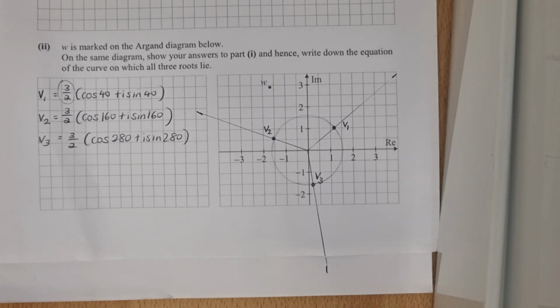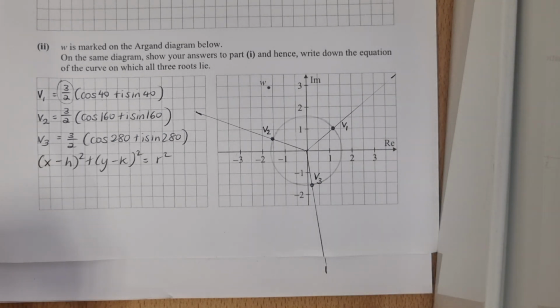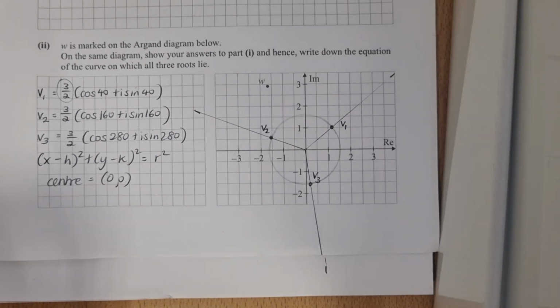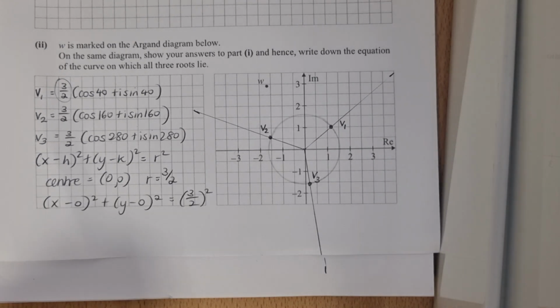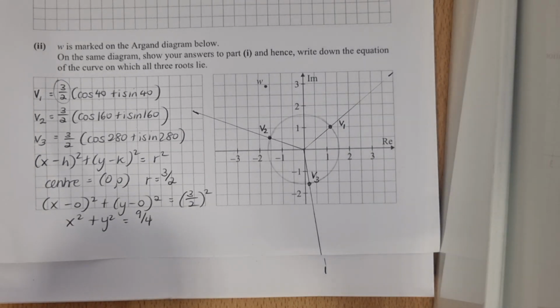And don't forget, of course, the equation of a circle is (x minus h) squared plus (y minus k) squared equals r squared. So my center is the (h, k), that's (0, 0). And my radius is just the modulus. So there's the equation of my circle. And just to tidy it up then, I can say x squared plus y squared equals 9 over 4.